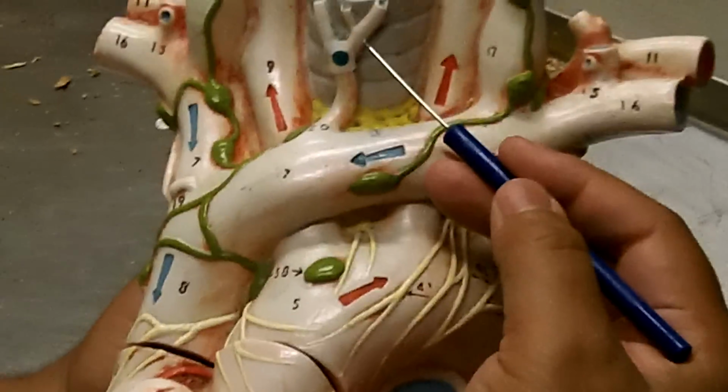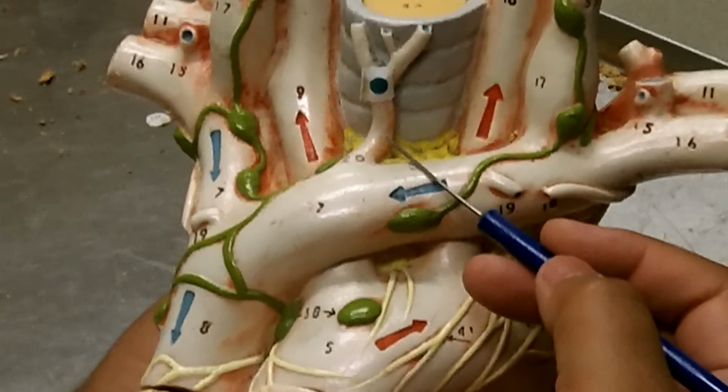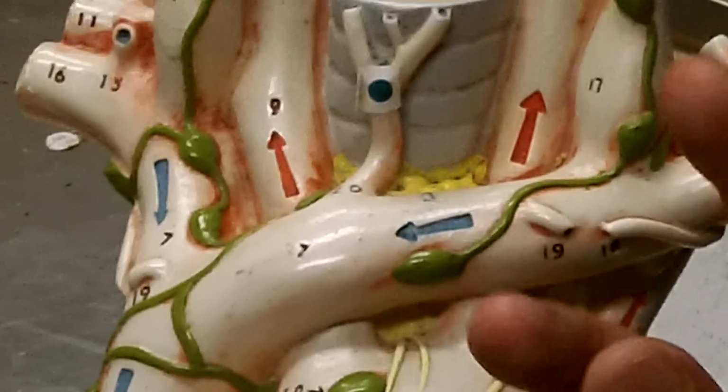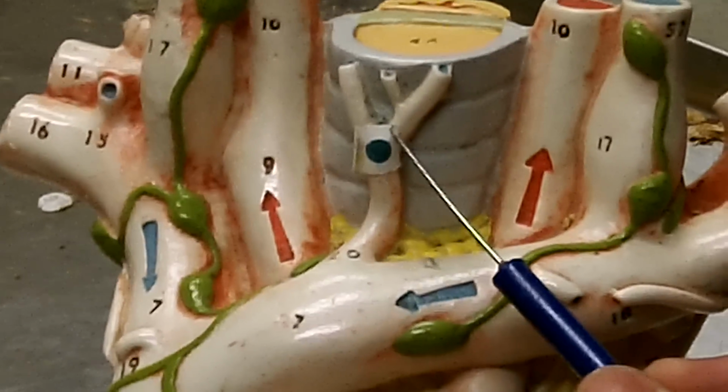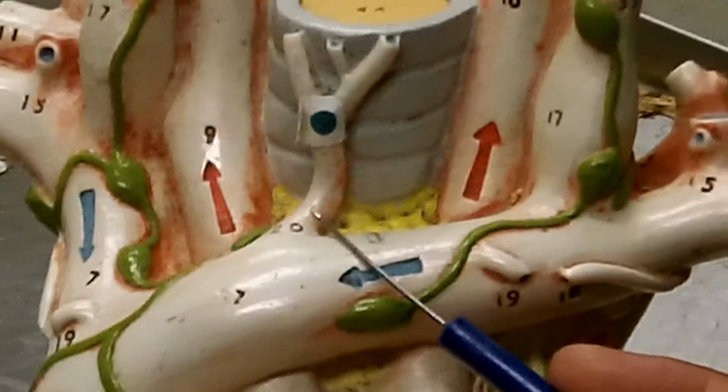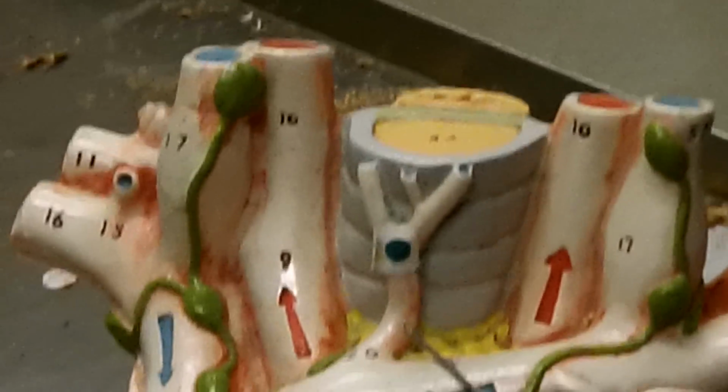Now, this branch that's coming down here is actually coming from the thyroid gland. So this is actually the inferior thyroid vein, and that's what that is right there.